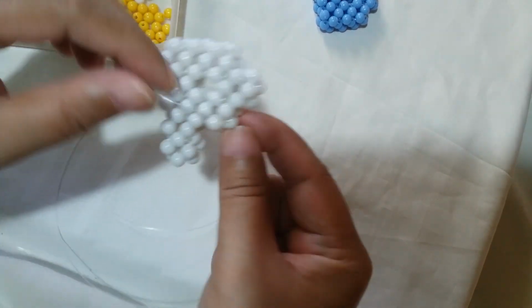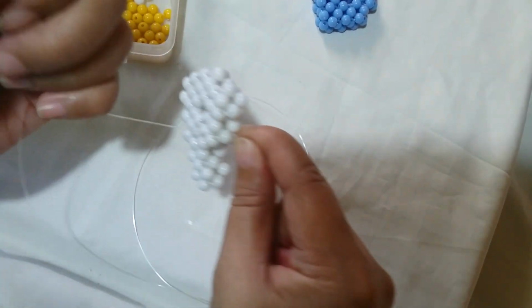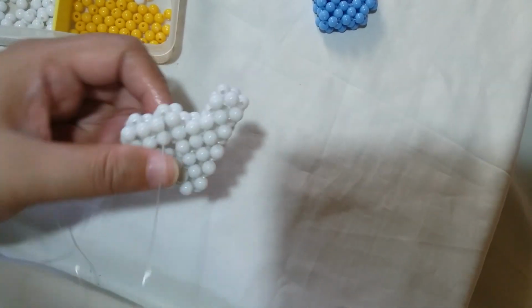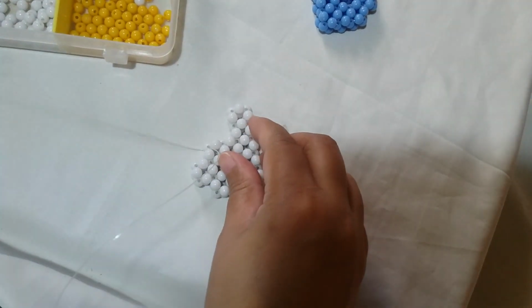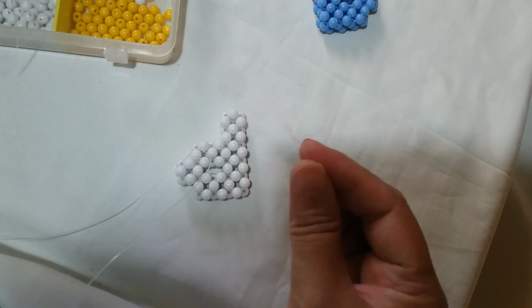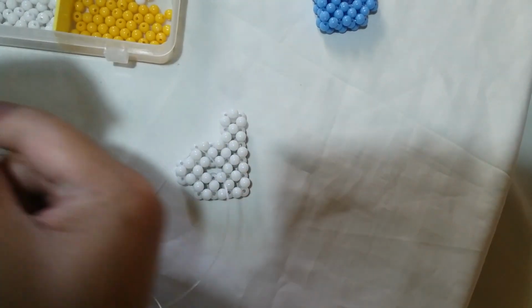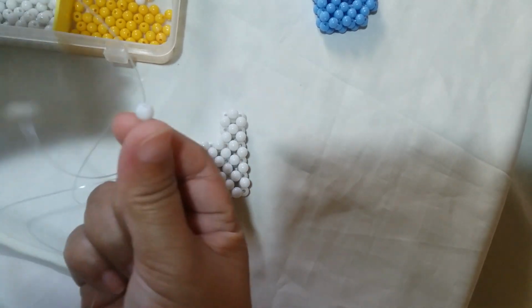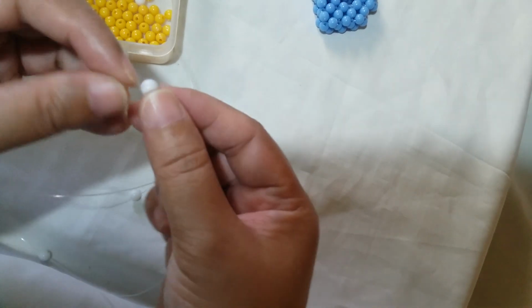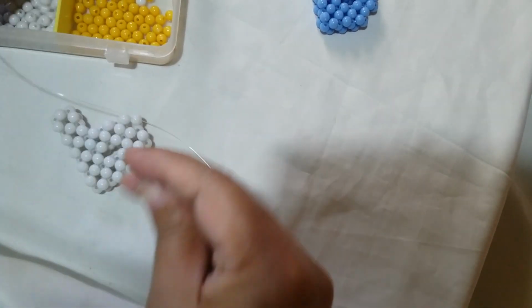Okay, so your string should be coming out from this bead here. So here's where we're gonna form a slanted cube. So what you need to do is we're gonna make 3 clusters of 4 by putting one on the right and one on the left, and then salikop. Make the second cluster of 4.